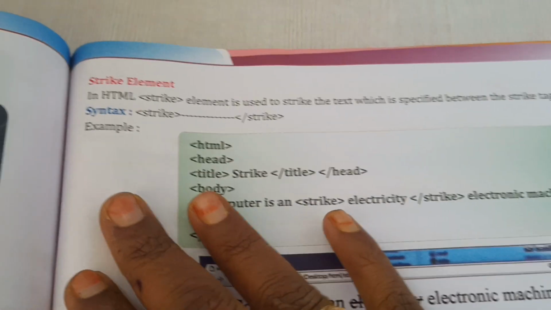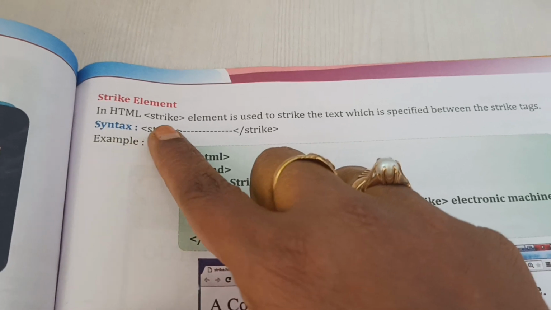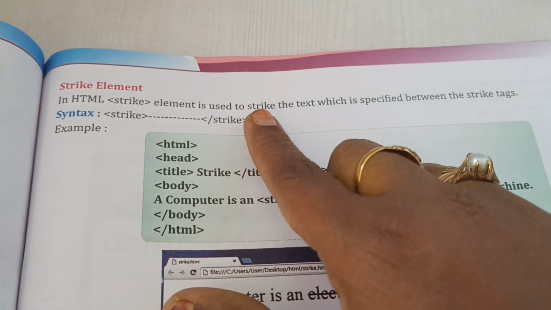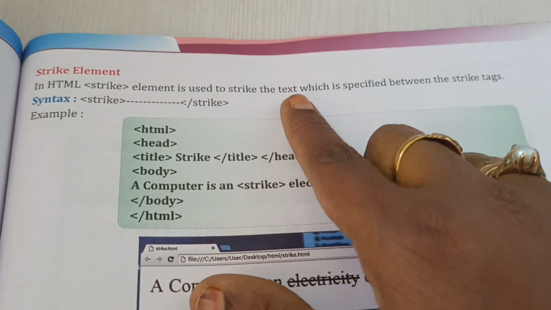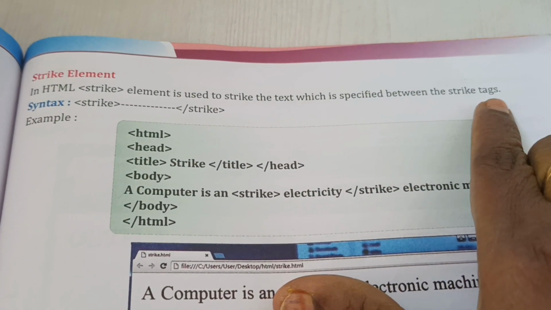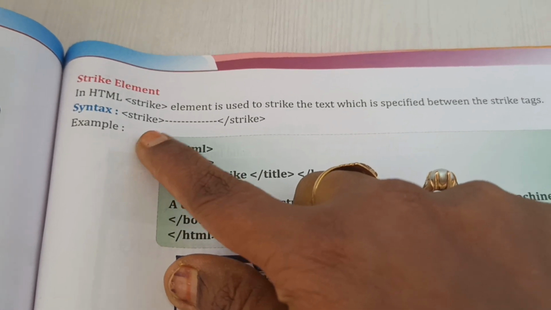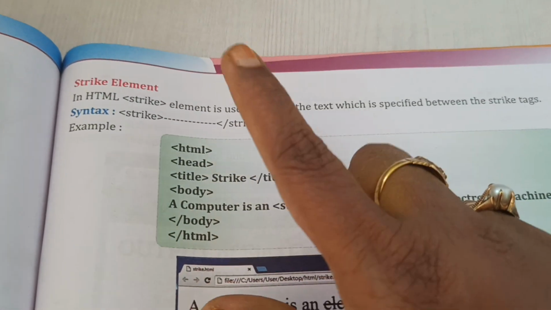Hi guys, today's topic is the strike element. In HTML, the strike element is used to strike the text which is specified between the strike tags. This is the syntax: strike opening bracket, strike closing bracket.